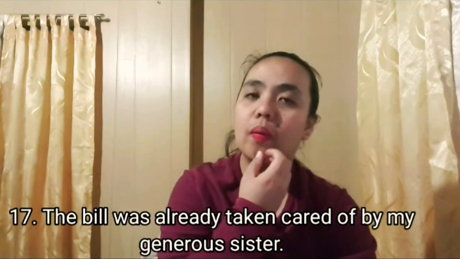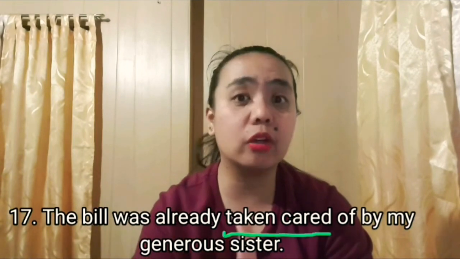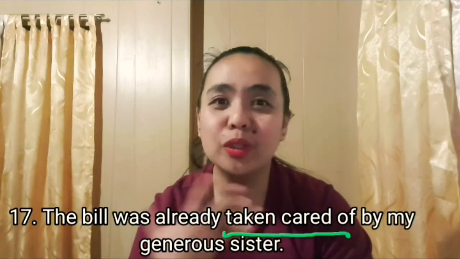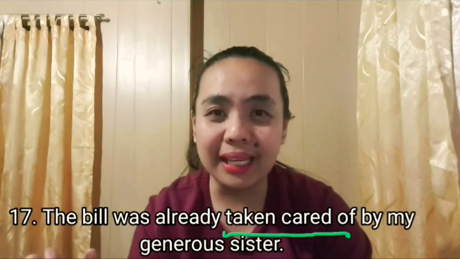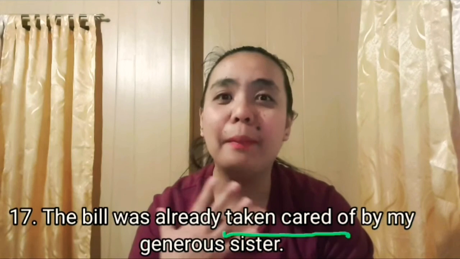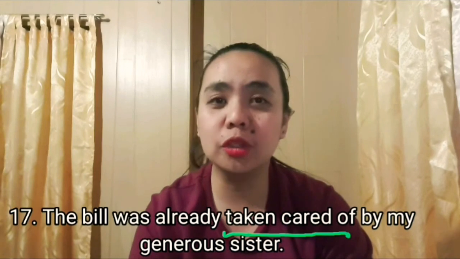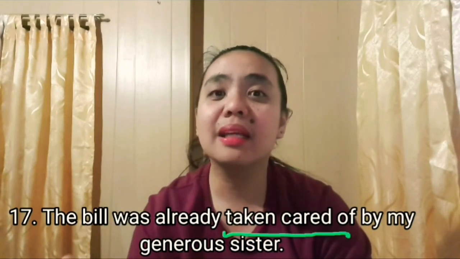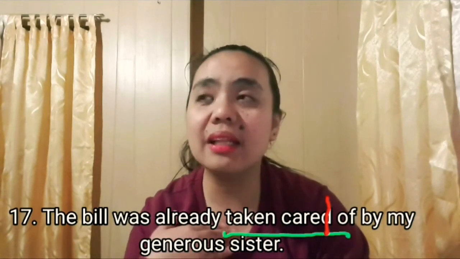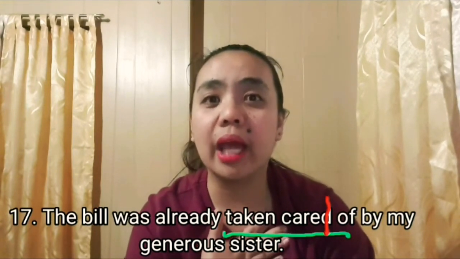Okay, so what makes this sentence wrong would be the phrase taken care of. We usually write it like that in the Philippines, taken care of, with the past tense, cared. But actually, that's wrong. It should only be taken care of. You do not say taken cared of. That's wrong. You say taken care of.